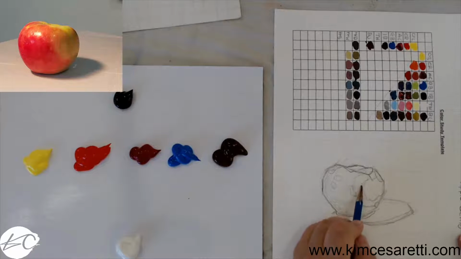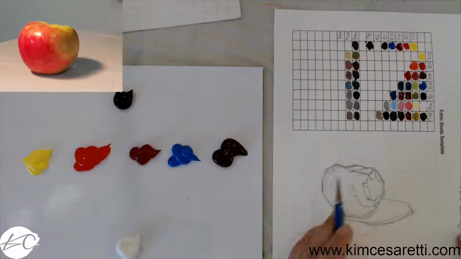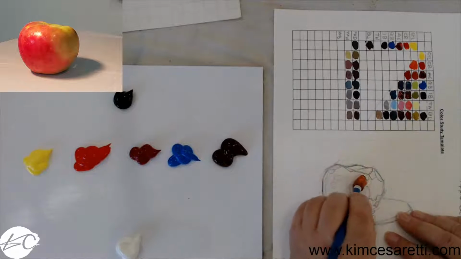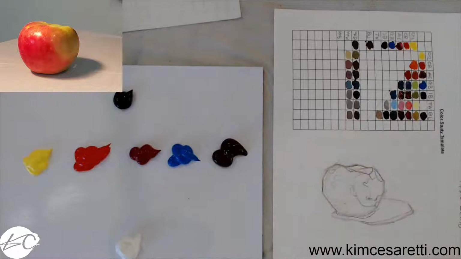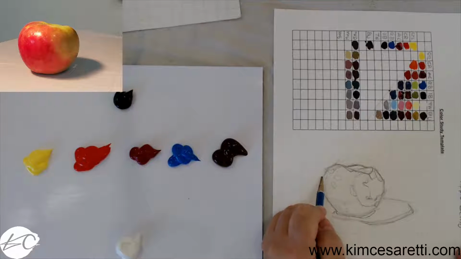Oh, this is not quite shaped. I don't have that shape just right now. Looking at it again, I'm noticing some other variation that I can put in. All right, let's do that. So I'm just mapping out, ooh, and over here I see a difference.